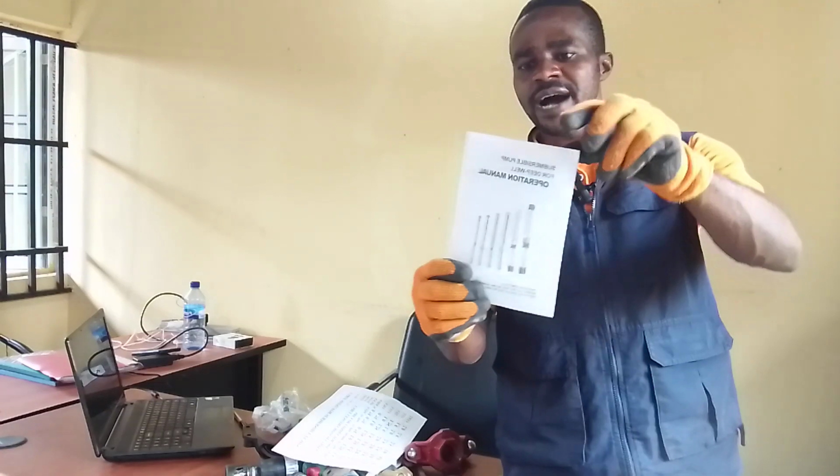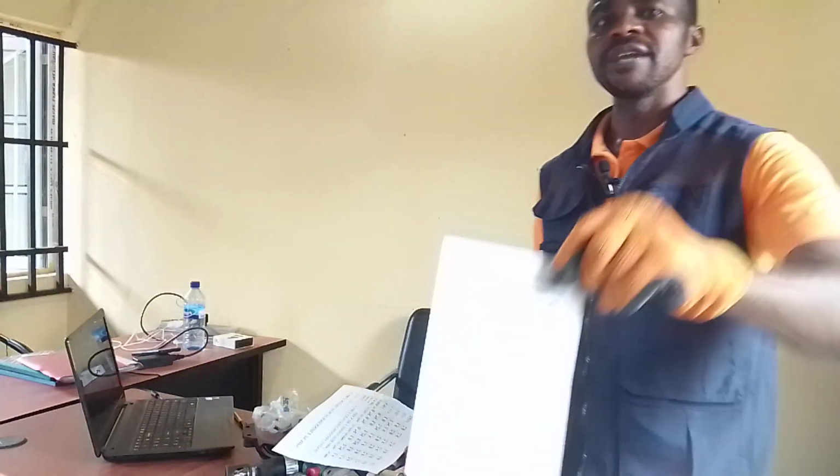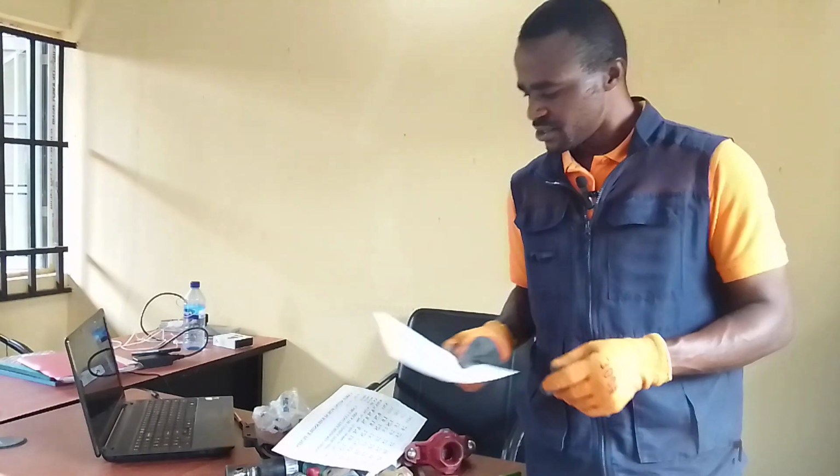If you buy a new pump, all the time, the pump should have the operational manual. You can see that here. So you should look at the operational manual and read through and see all of these details, because this is very, very important anytime you're installing your pump.